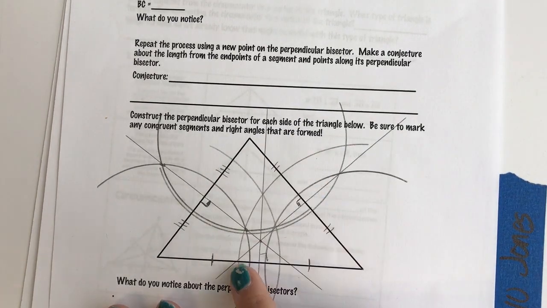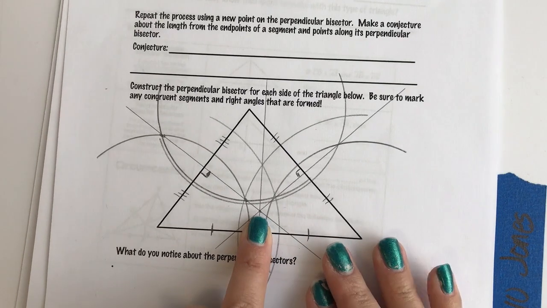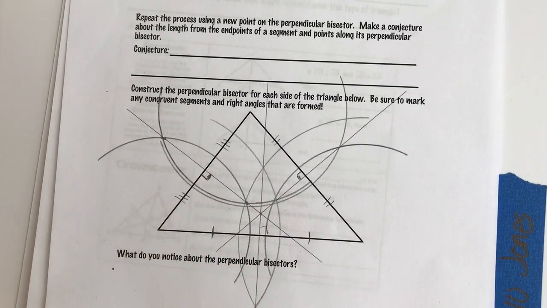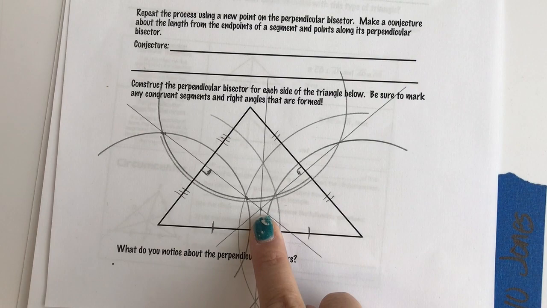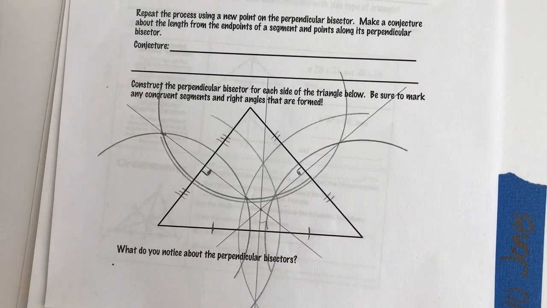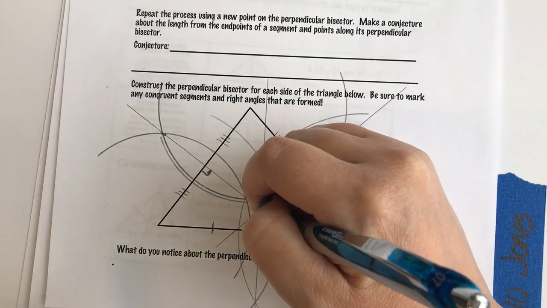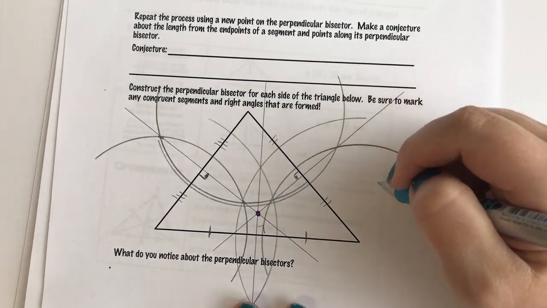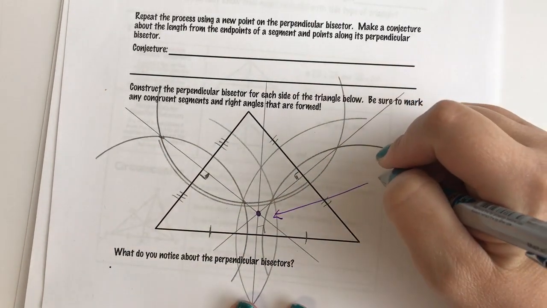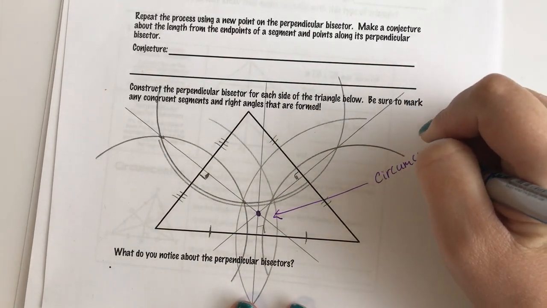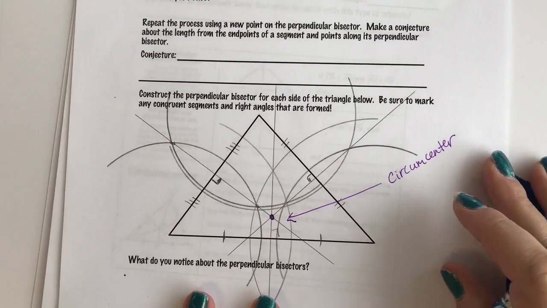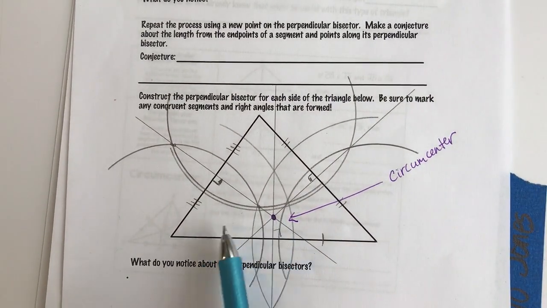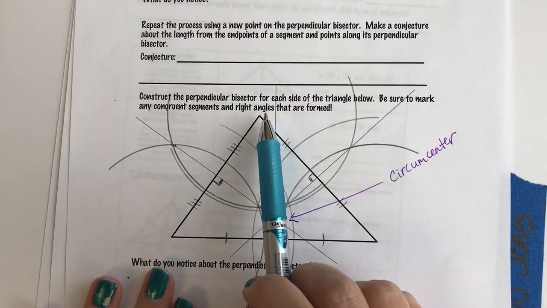You can see my three bisectors are meeting at this point. That's very special, that these three lines that we constructed do meet at a single point. That point is called a point of concurrency, and each point of concurrency we're talking about between today and tomorrow has a special name. The point of concurrency of the perpendicular bisectors is called the circumcenter. What's special about this point is that it is equidistant from each of the vertices of the triangle.